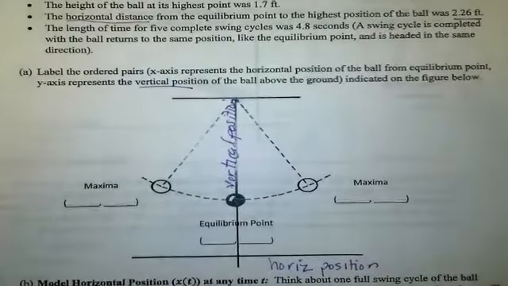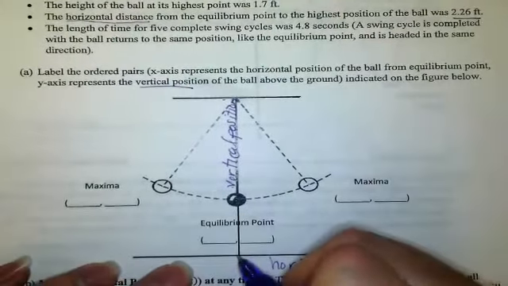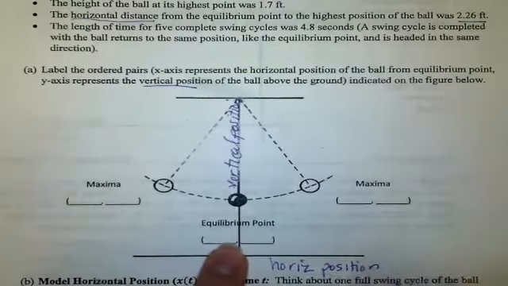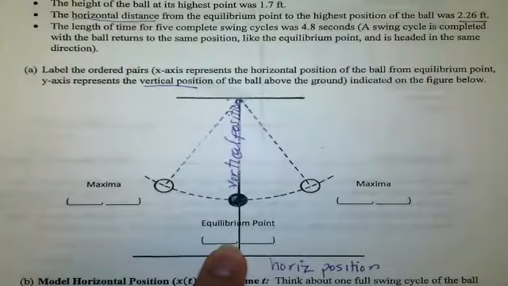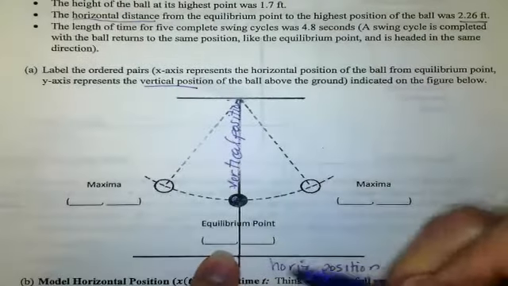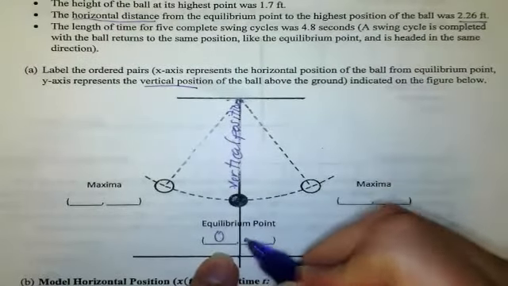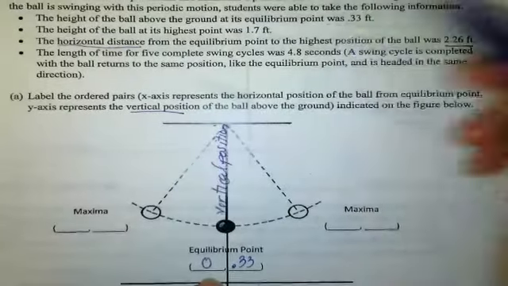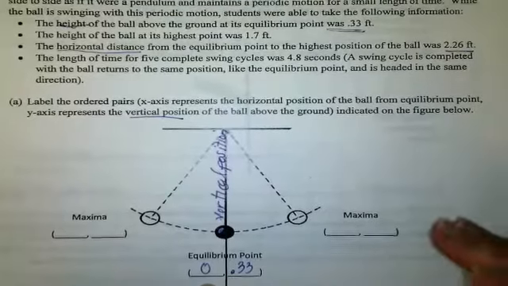And so here we are 0 feet above the ground. So at equilibrium, what would this ordered pair be where this ball is resting? 0, 0.33. Very good. So it was 0.33 feet above the ground. The height of the ball was 0.33 feet above the ground.